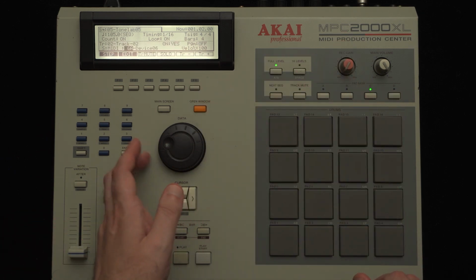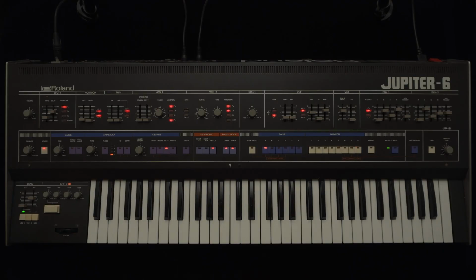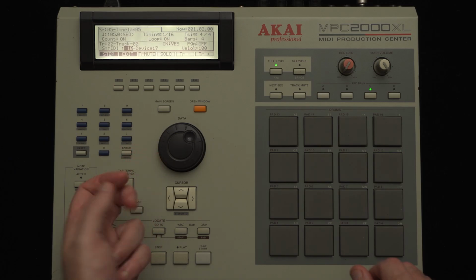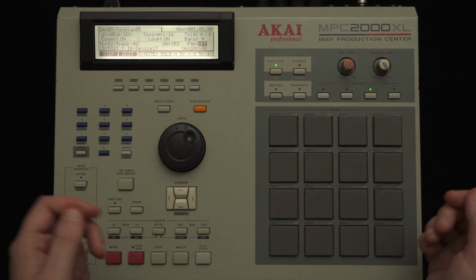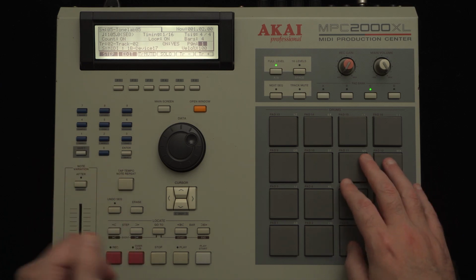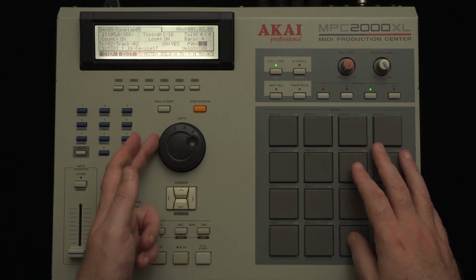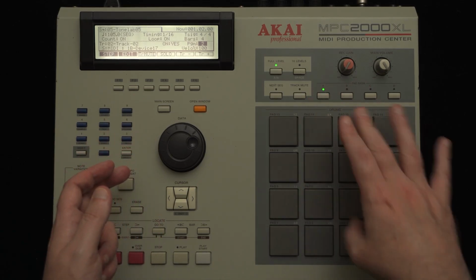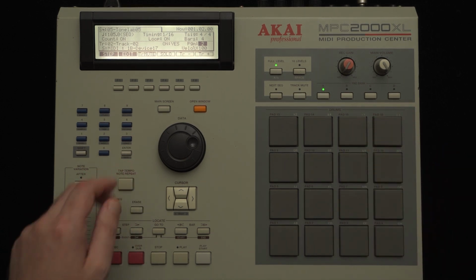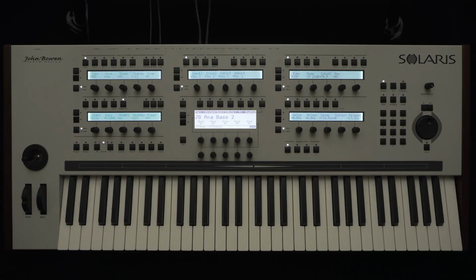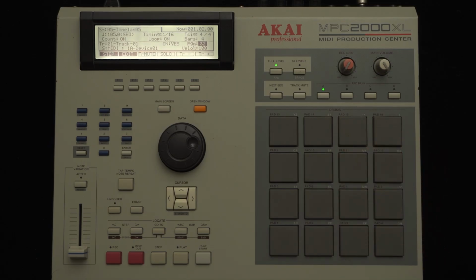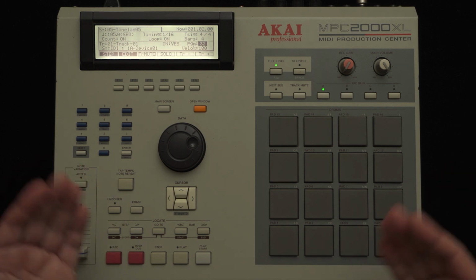So if I've got a Jupiter 6 sitting at channel 1, port B, and now if I play that, and if I change that program change number, and so now back to the Solaris. So you can easily dial up sounds from your external synths without actually having to get up.